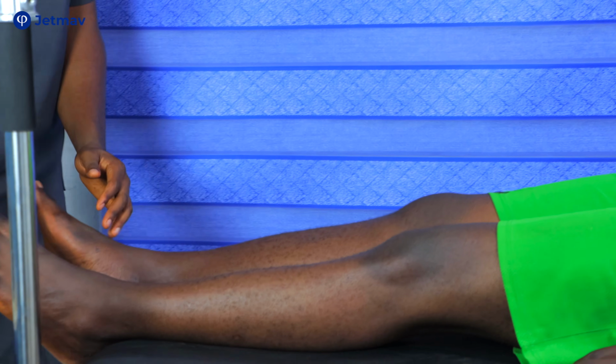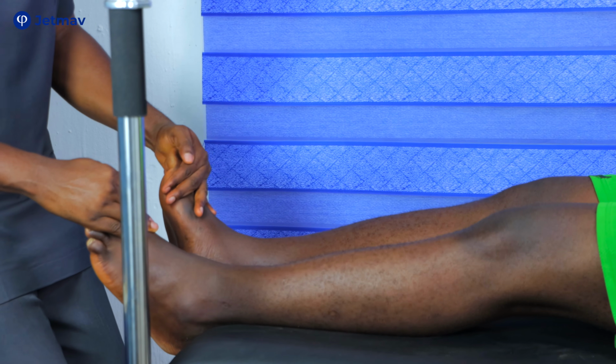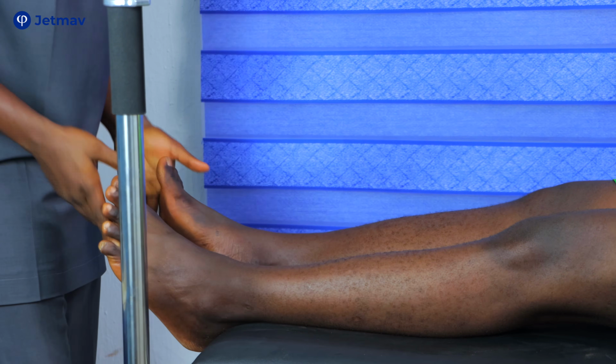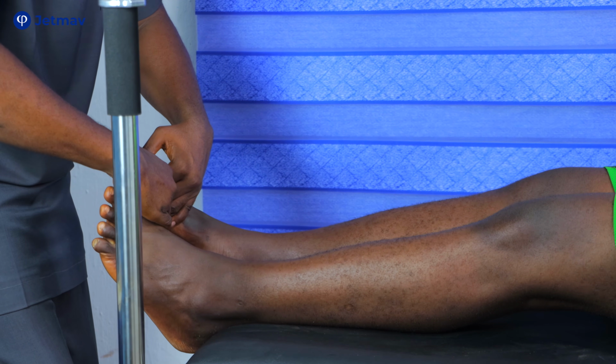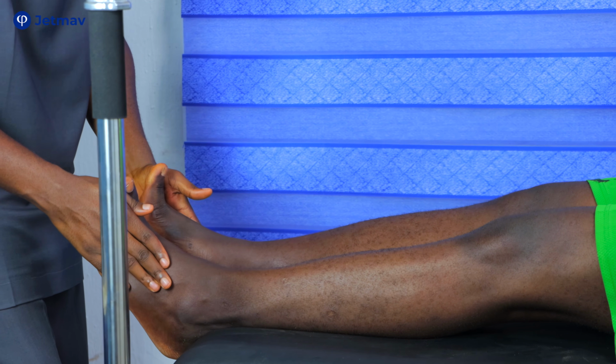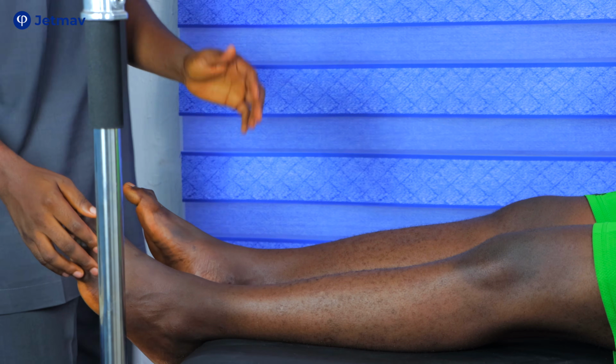Then can you keep your leg very well? Okay, so pull your leg towards you. Good. Okay, then push me out. Good. Push my hands towards each other. Push it as hard as you can. Good. Then push my hand out. Okay, so we've tested for extension, flexion, inversion and eversion at the ankle.